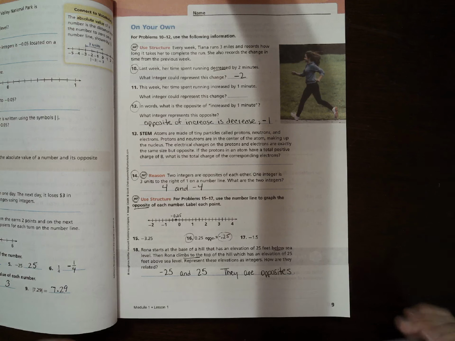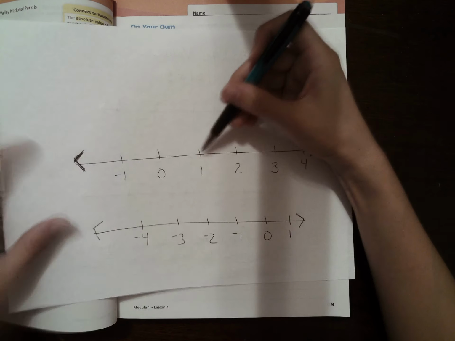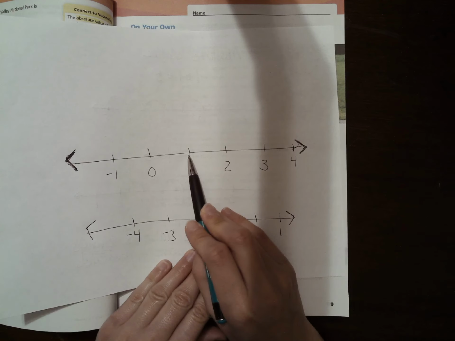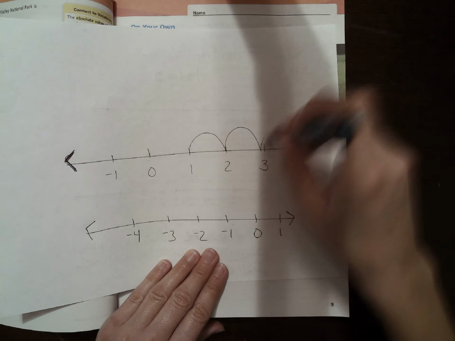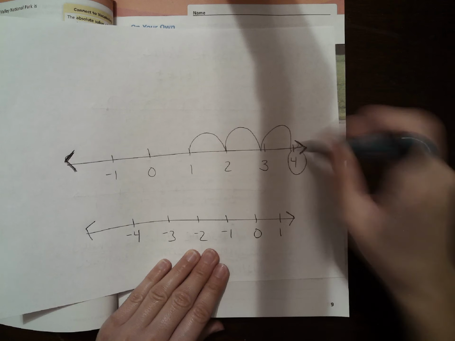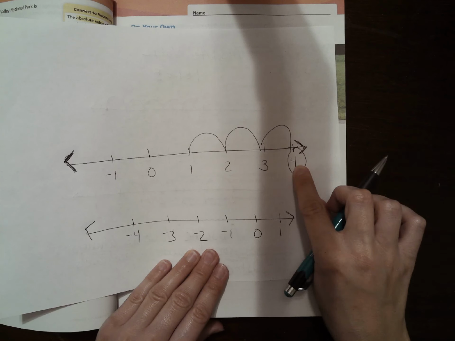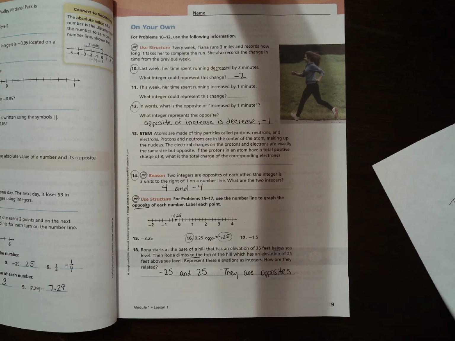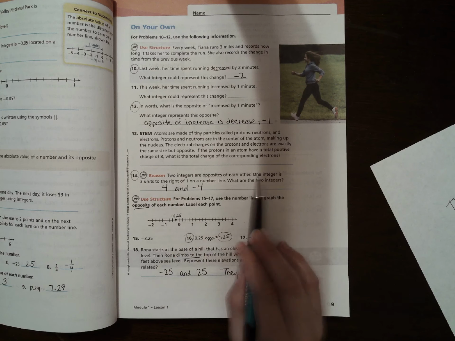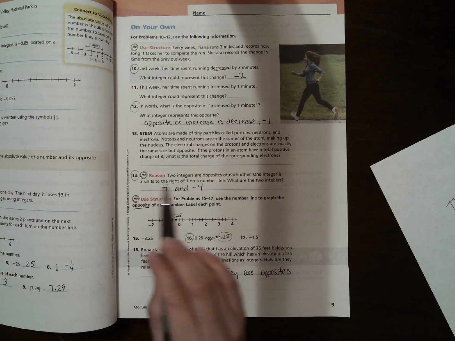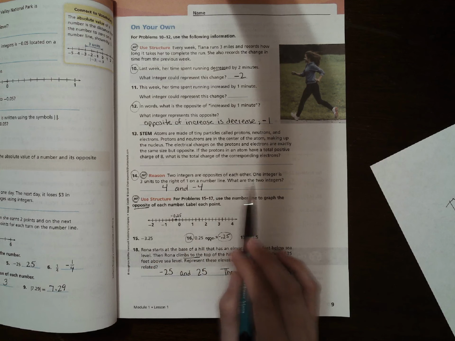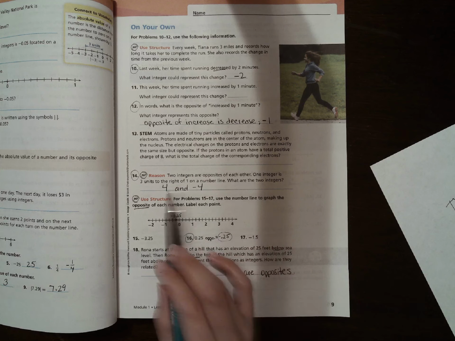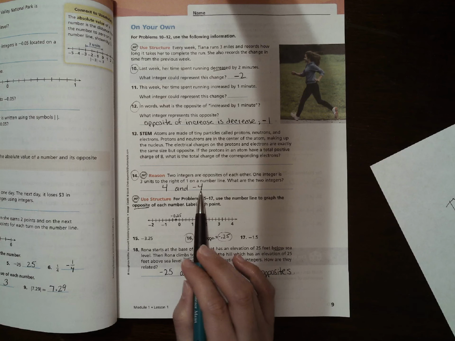Well, since it says one integer is 3 units to the right of 1 on the number line, we're going to start at 1, and we are going to count over 3. 1, 2, 3, and we land at 4. So one integer is 4. What are the two integers? Well, that would be 4 and the opposite, negative 4.